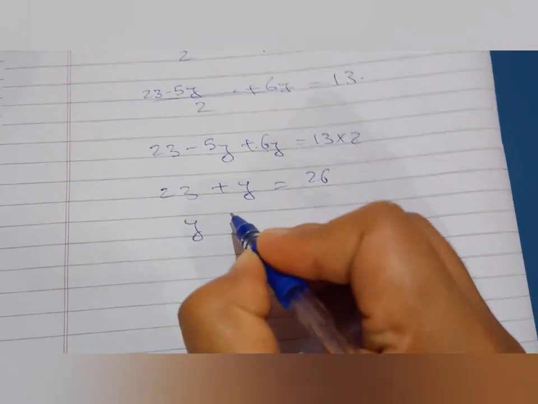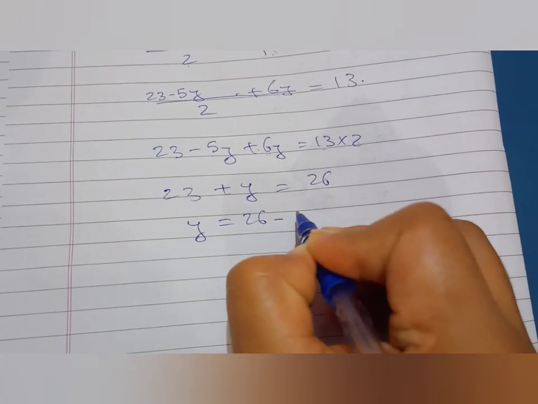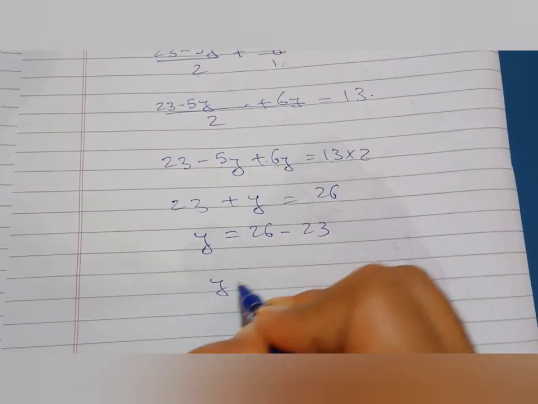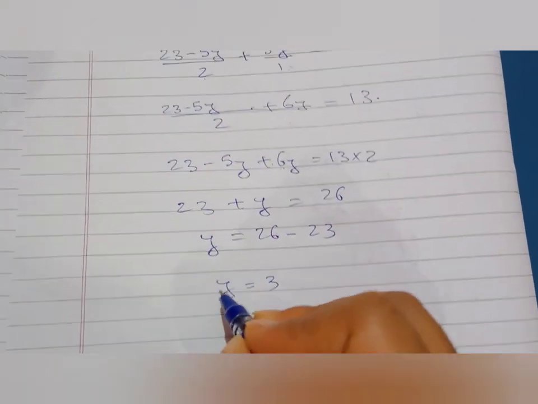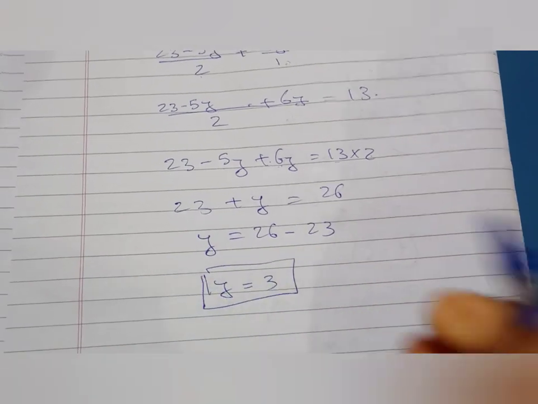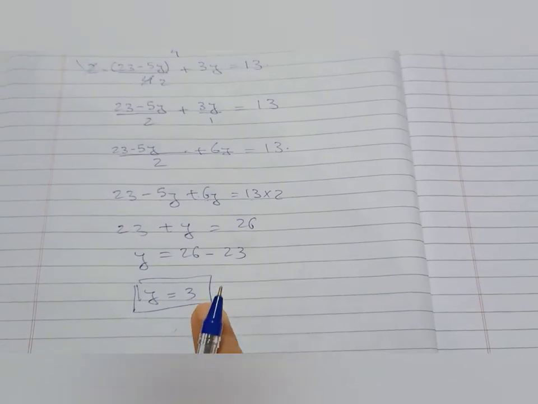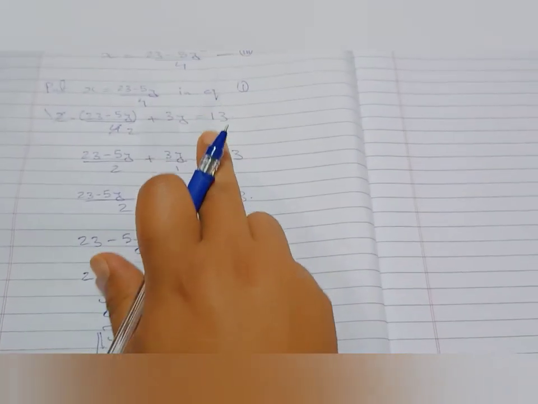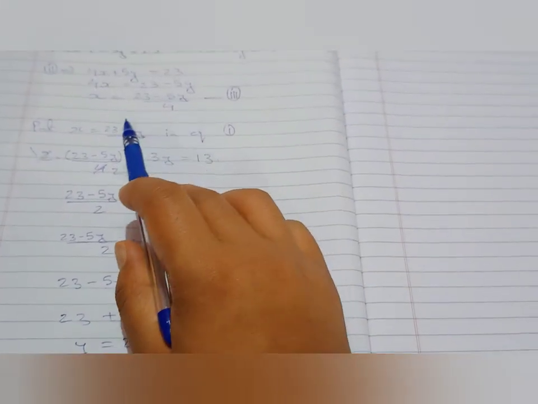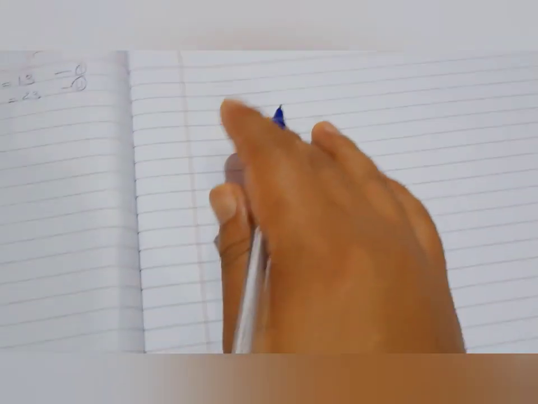So y equals 26 minus 23. This will give us the value of y as 3. So we have got the value of y as 3. Now we will use the value of y equals 3 in equation number 3 only, which we have derived after manipulating equation 2.